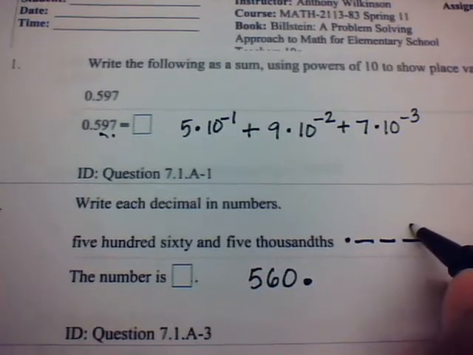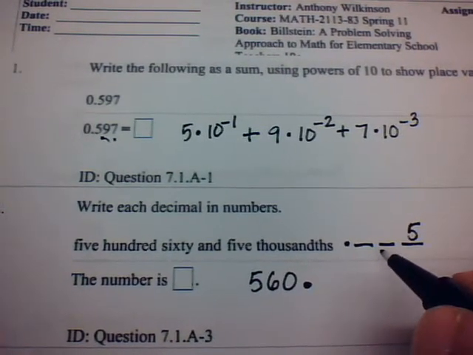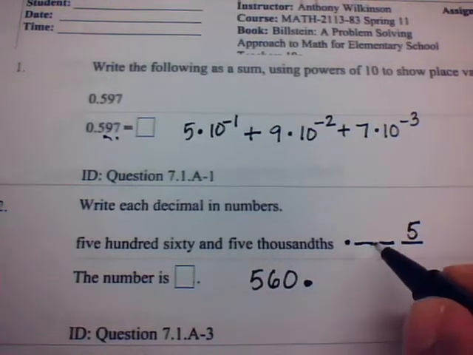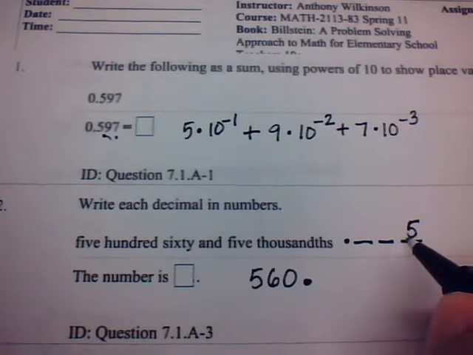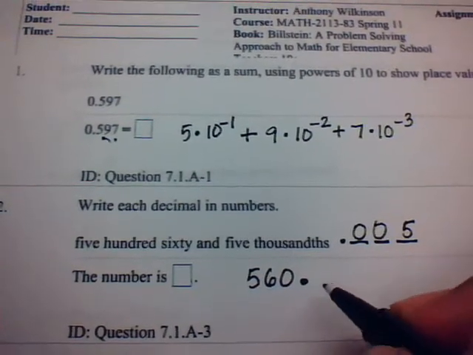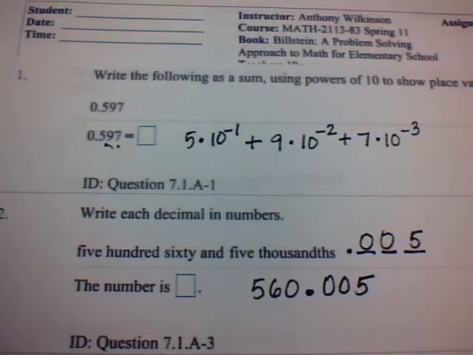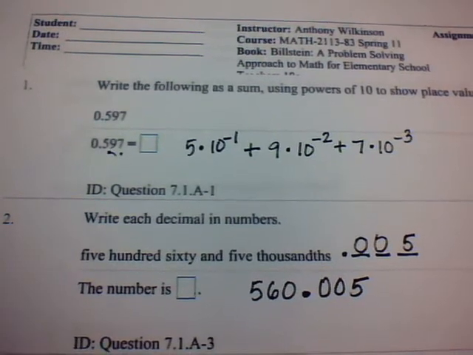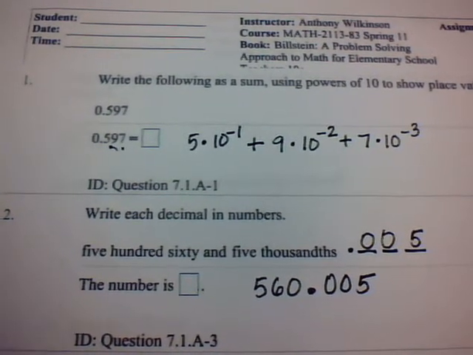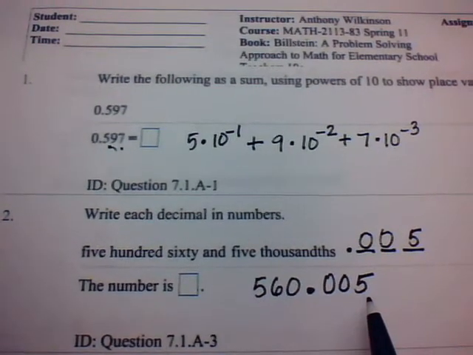The 5 will take the last decimal place because it is in the thousandths place. Because that's tenths, that's hundredths, and that's thousandths. The other spaces would need to be filled with zeros. So now, 560 and 5 thousandths written in decimal notation will be 560.005.